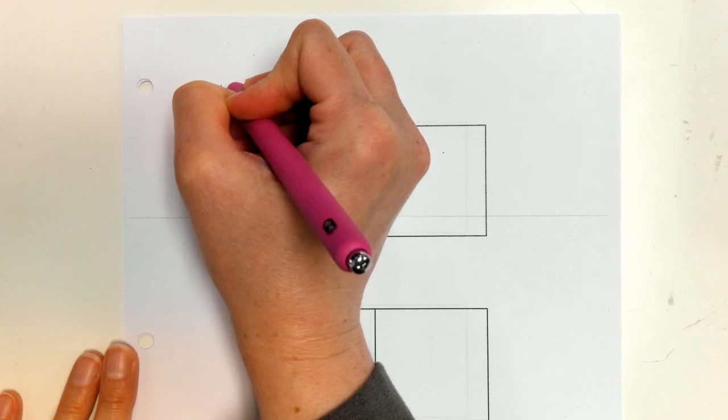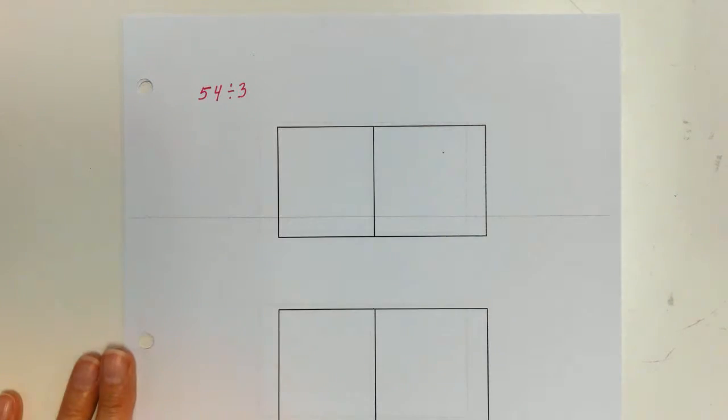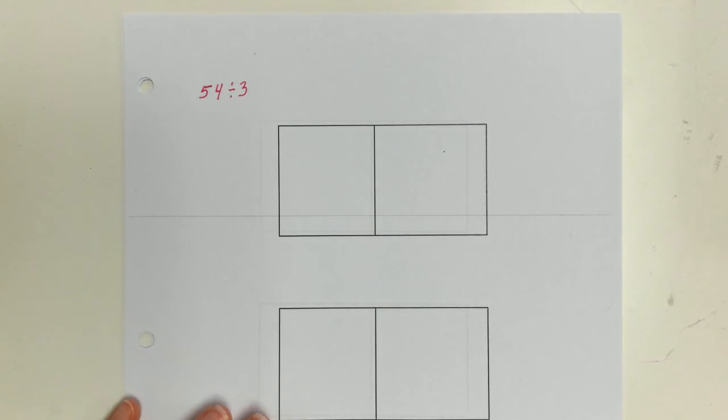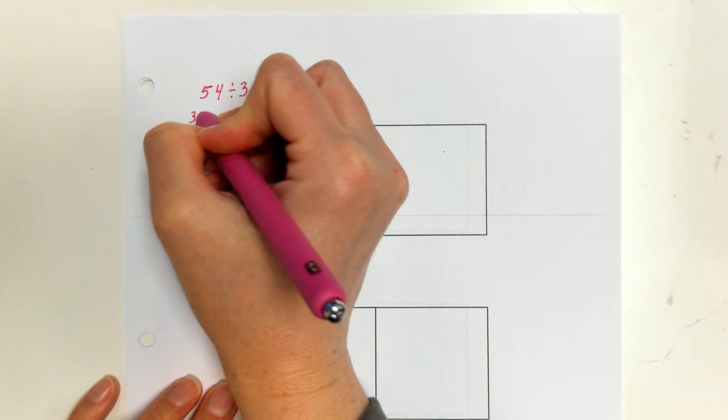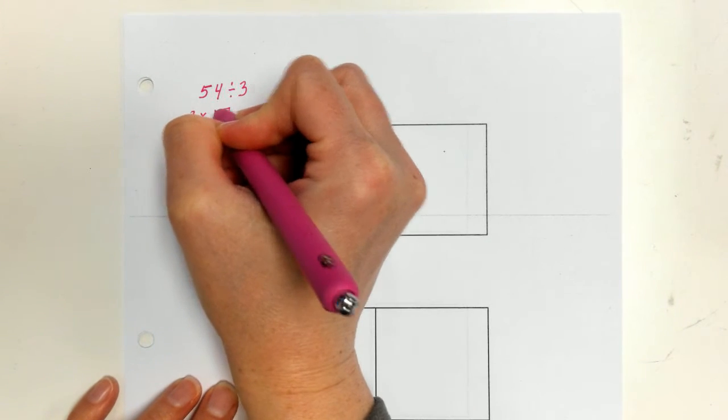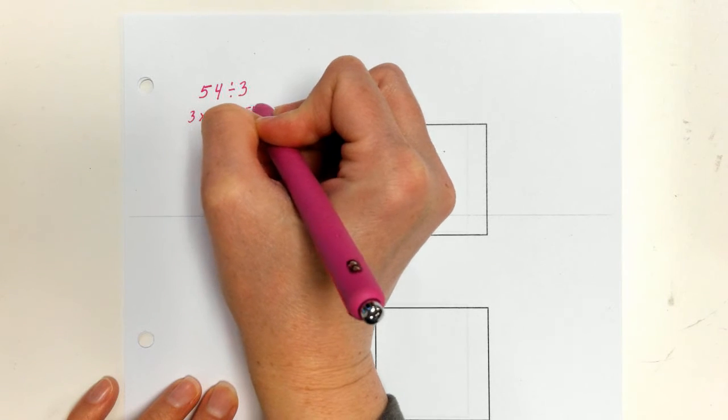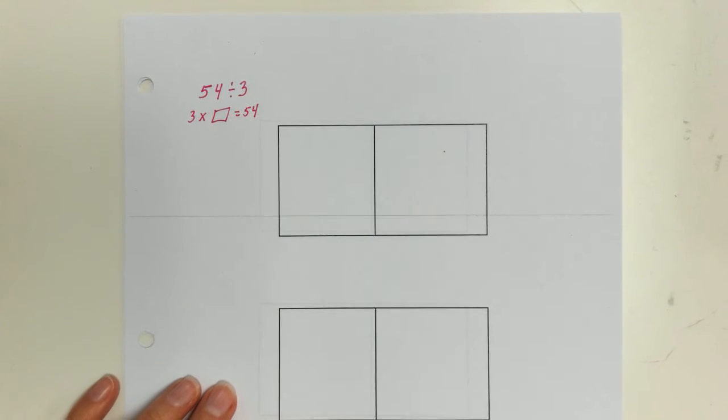All right, so I have 54 divided by 3. Now, how would I rewrite this as a multiplication problem? All right, 3 times a mystery number equals 54.